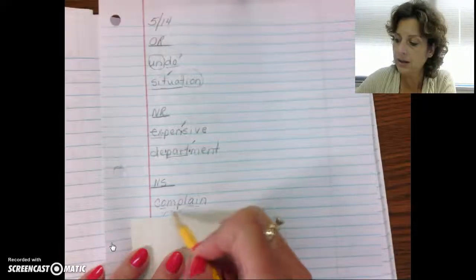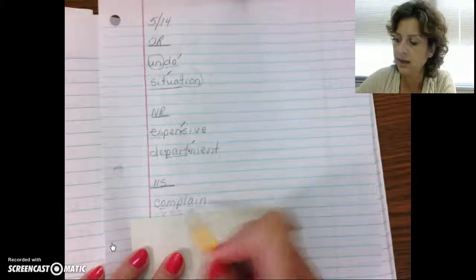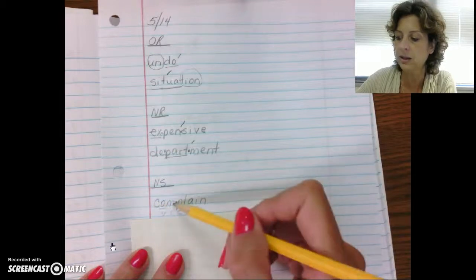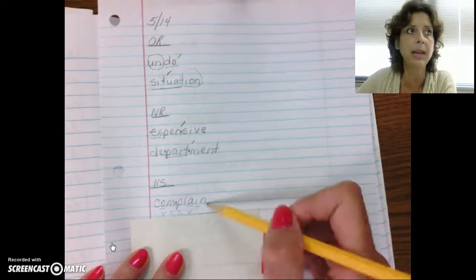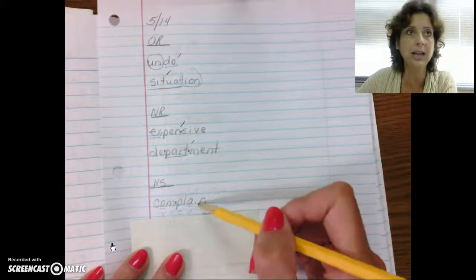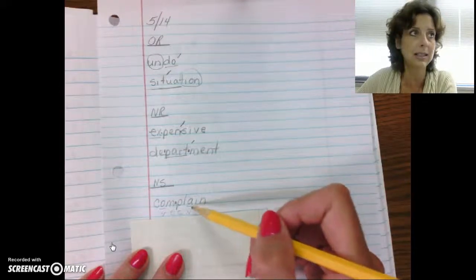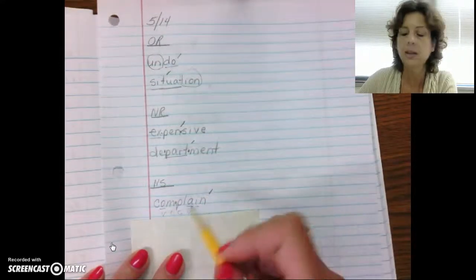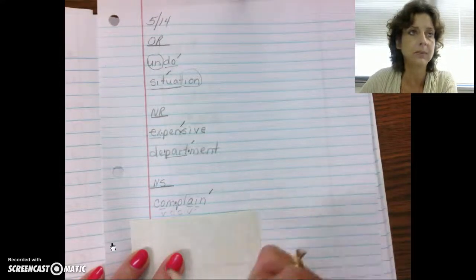We're going to do the vowel, consonant, pl as a blend, consonant, vowel, divide between the two syllables. So we know that the first syllable is com and the second syllable is plain. Our rule is if it has two vowels together in the second syllable, that is the syllable that will be accented. So you put the accent mark, complain.